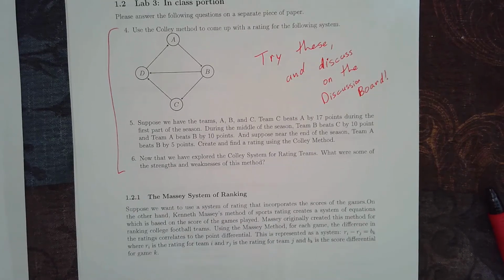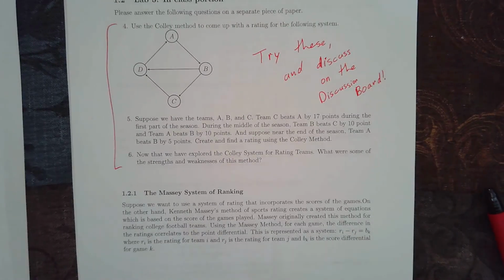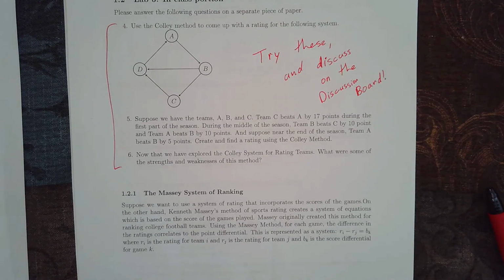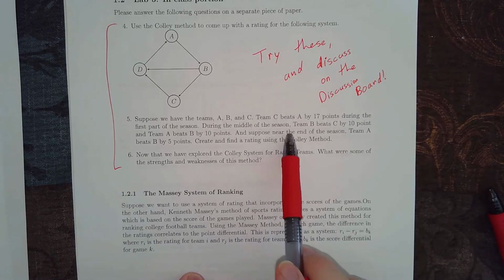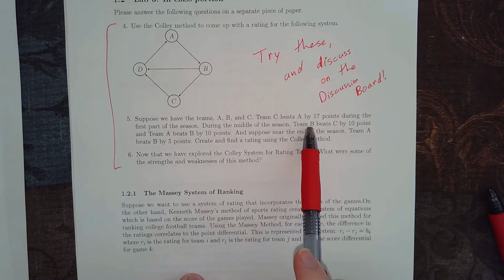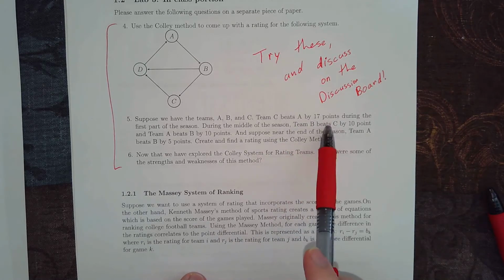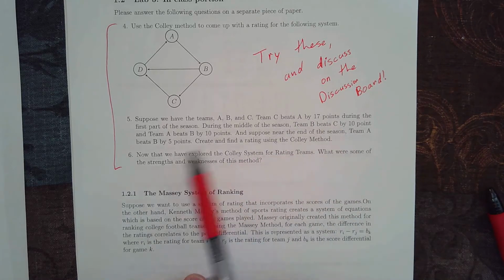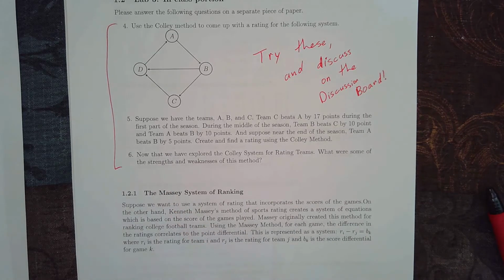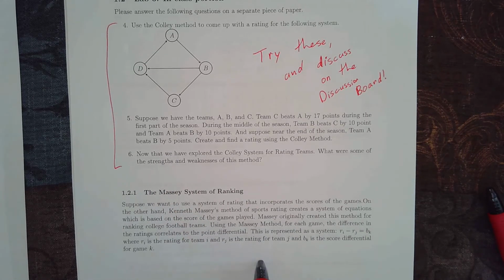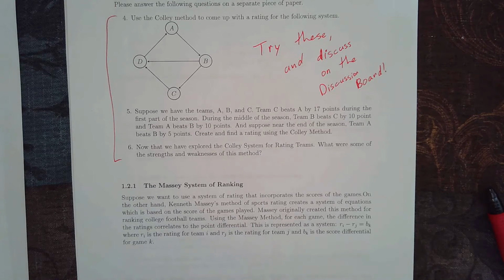So suppose that instead of looking at just flat win versus flat loss, we want to incorporate the score. So there's a question up here that talks about how much you beat a team by, and the Colley method doesn't really care about what these numbers are. This 17, these 10s, and this 5, they don't really mean anything to the Colley method. But for the Massey method, it's actually really important.